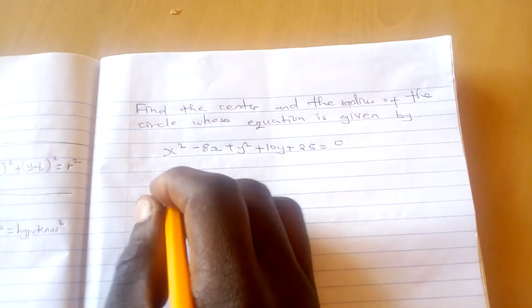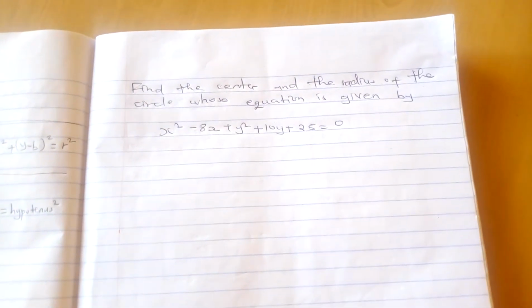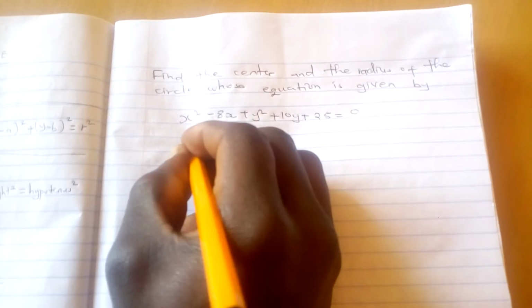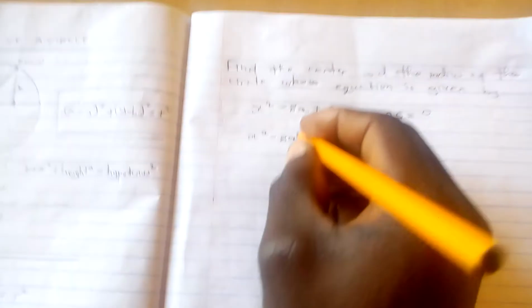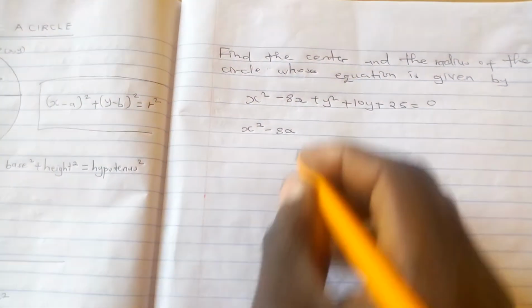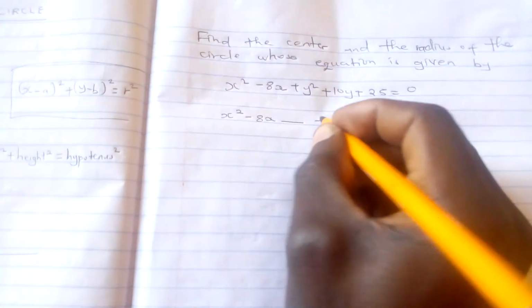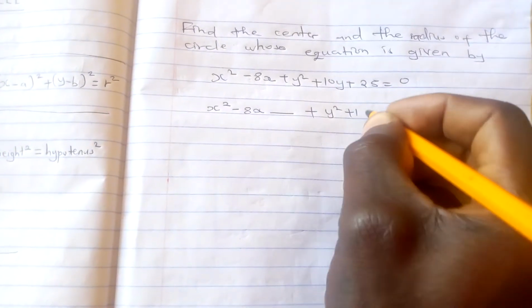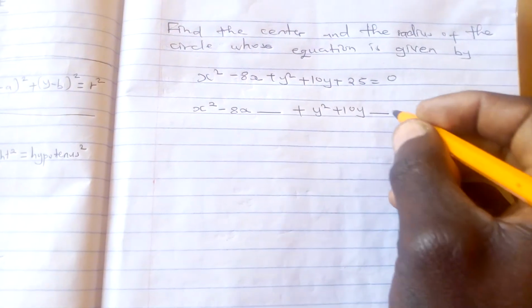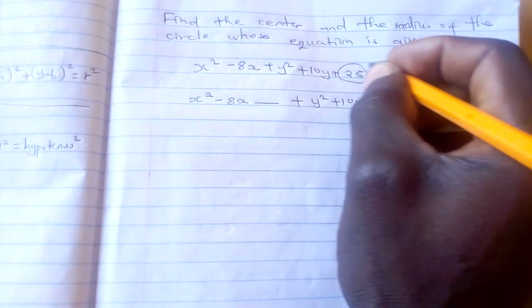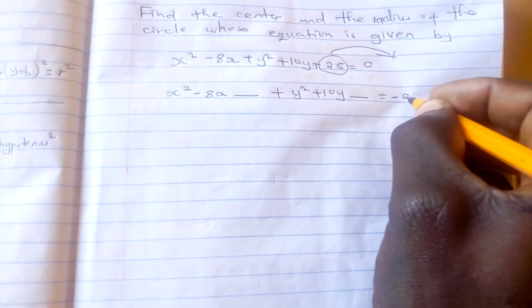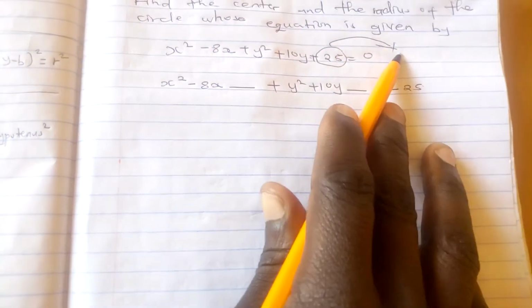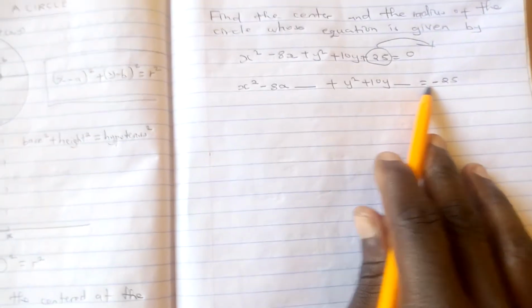Now for us to solve this equation, it is our work to rearrange the equation, whereby we have x² − 8x, and here there is something missing, so we leave a gap, plus y² + 10y and another gap. Then the 25 crosses over to the other side: when positive 25 crosses to the other side, it becomes negative 25.